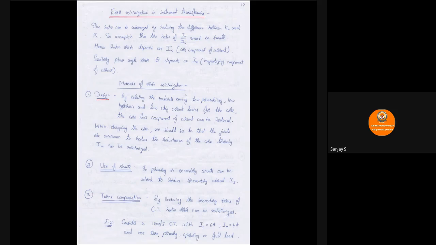If we use such a material, the core loss component of current can be reduced. While designing the core, we should see that the joints are as minimum as possible. If the joints are minimum, reluctance can be reduced and hence IM also can be reduced.